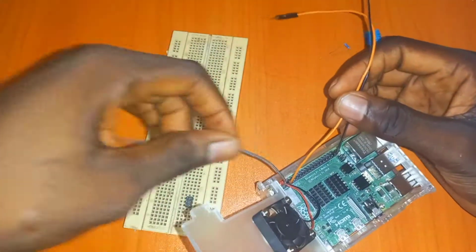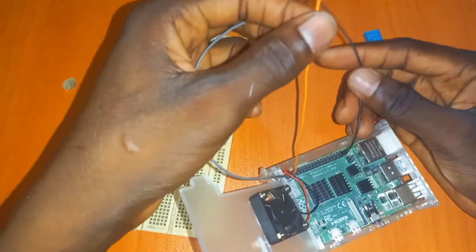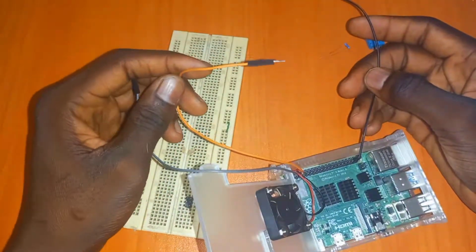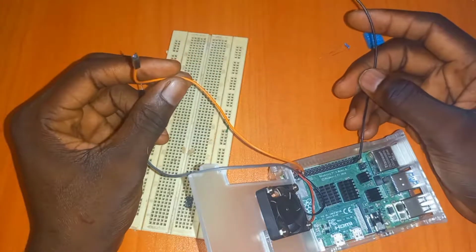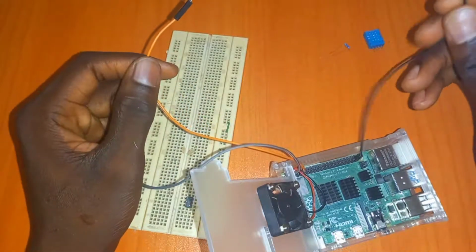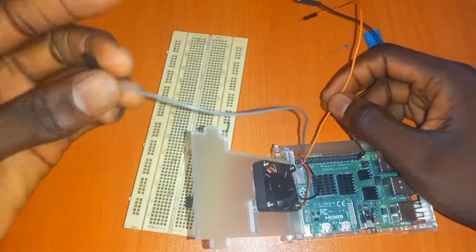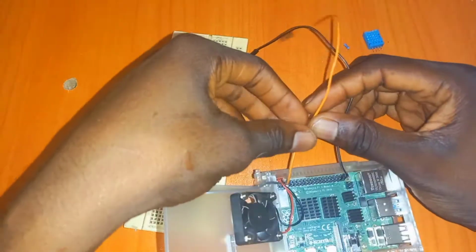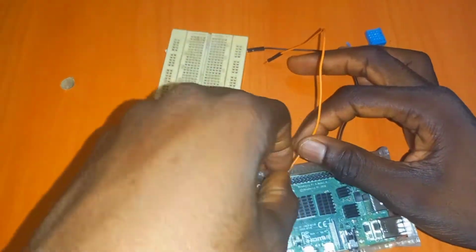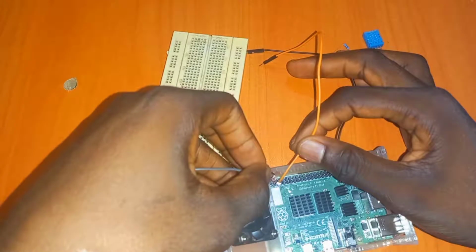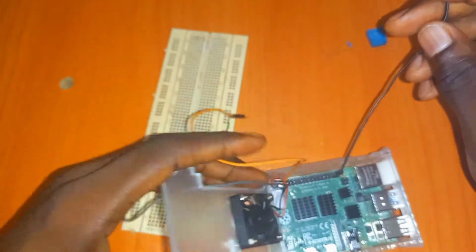So this is the first one. This is connected to pin 1 of the Raspberry Pi. And this is going to be the data pin. It's connected to GPIO4 on the Raspberry Pi. Not actually pin 4, but GPIO4. And this is connected to pin number 39, which is a ground pin. So don't forget, this is pin 1. This is GPIO4. If you have to count, GPIO4 falls on pin number 7. So this is pin number 7, which is GPIO4, and this is pin number 39, which is a ground pin.